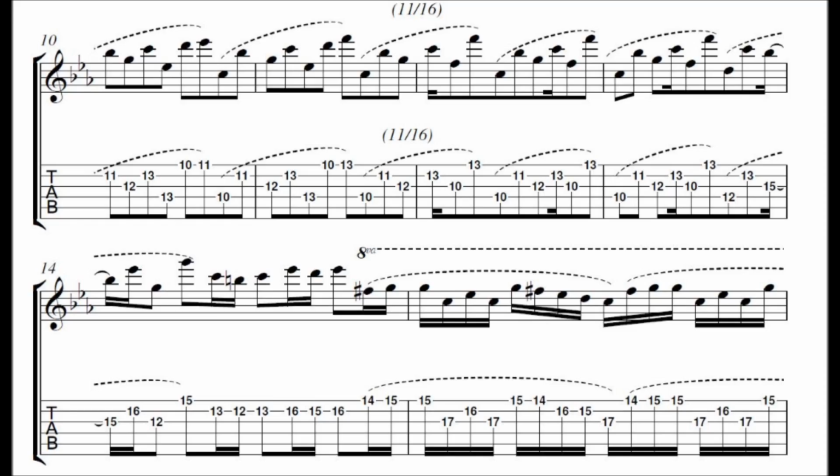There it is. The last group of 11 here, just as I did in the previous solos, it's kind of an upbeat to the 15th bar. I play this group of 11. It's kind of 6 plus 5. One, two, three, four, 5, 6. 1, 2, 3, 4, 5.